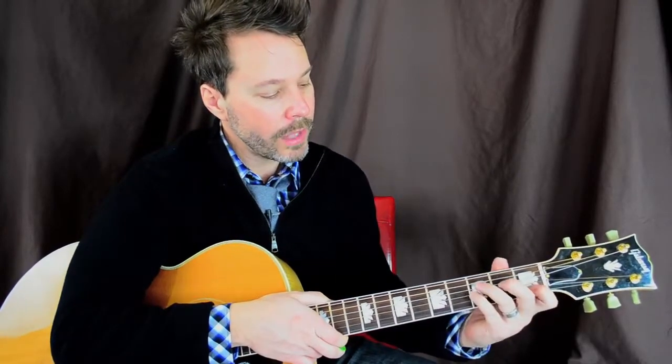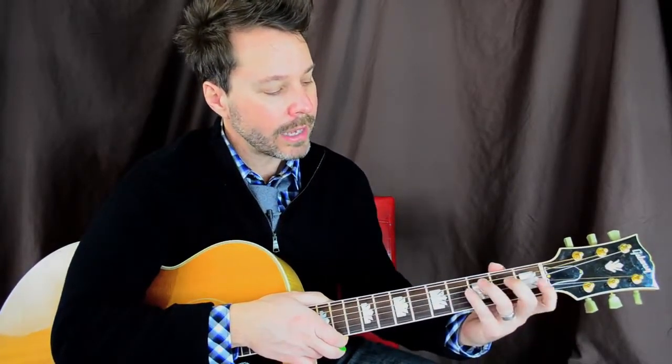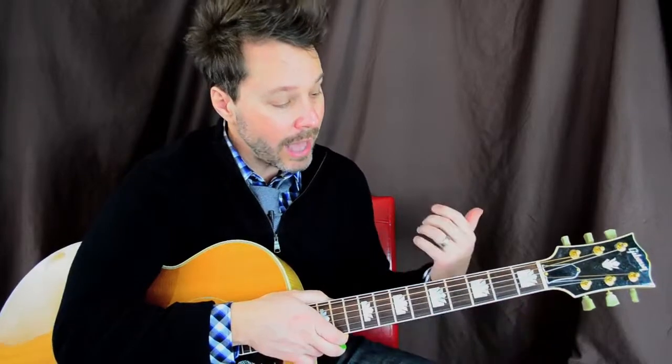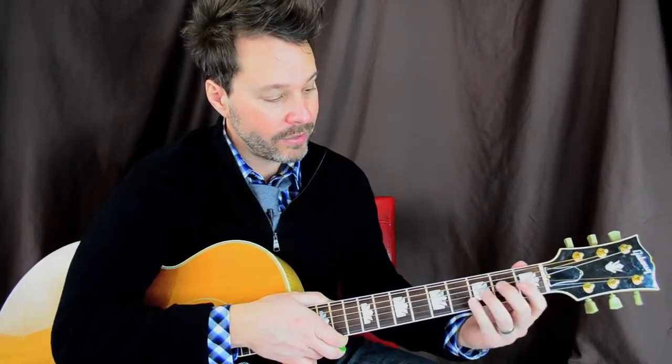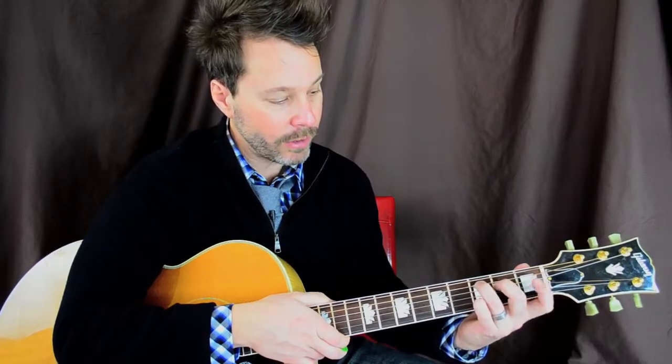Okay, so the other thing you want to do is think about how you're setting these chords up. I like to set them up from the lowest note to the highest note. So if I was setting up a C chord, I typically set up one finger at a time.